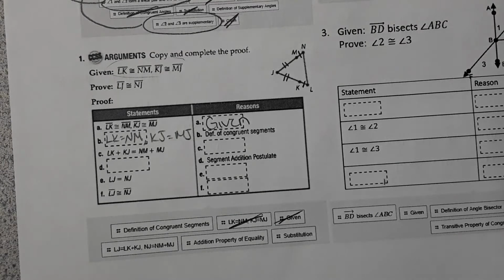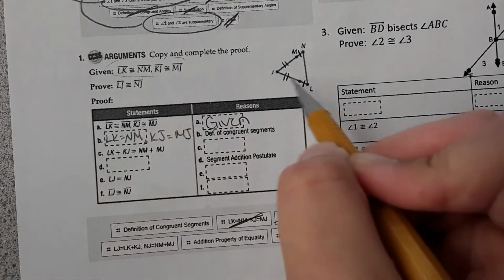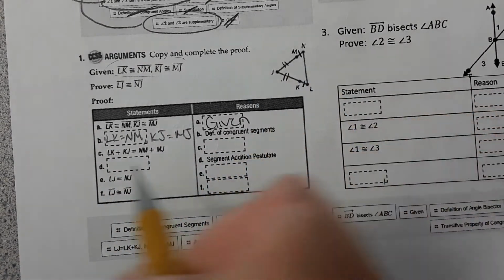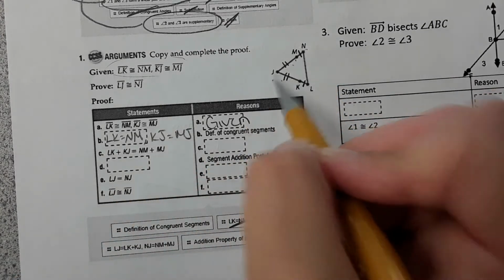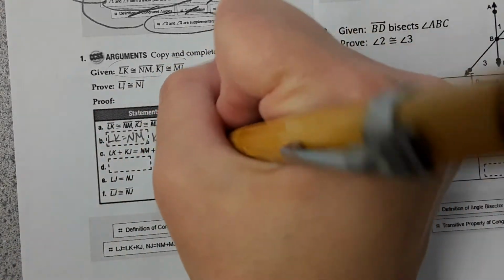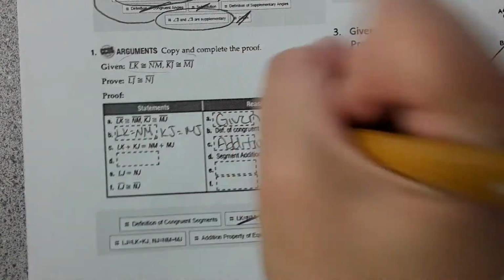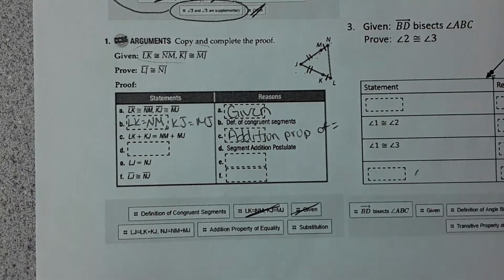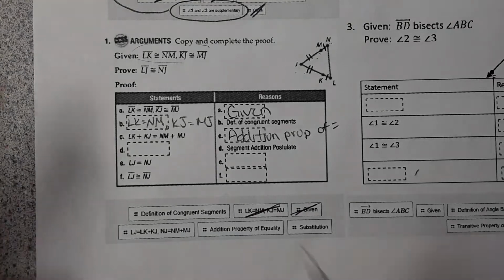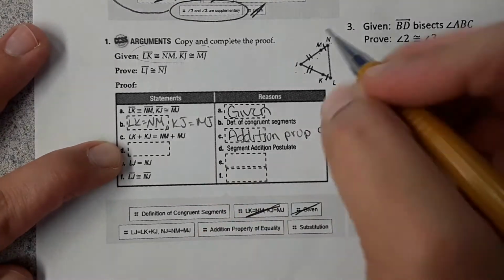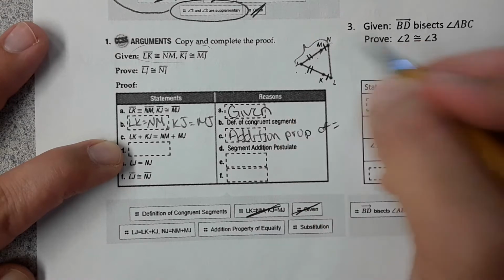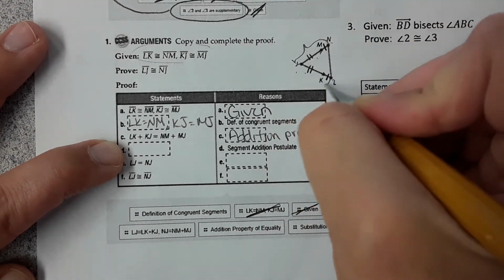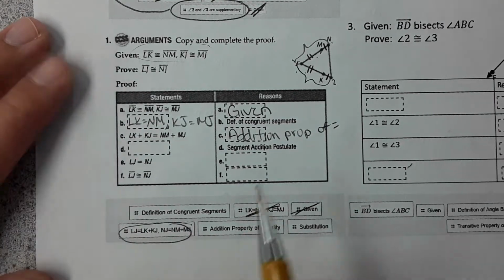Now they say that LK plus KJ is equal to NM plus MJ. They're making a bit of a jump, but it's addition property of equality. I feel like we could have put in a few postulates to get to that point. And then segment addition postulate, that means that NM plus MJ is equal to the entire thing, and LK plus KJ is equal to the entire thing. So that's this one right here.